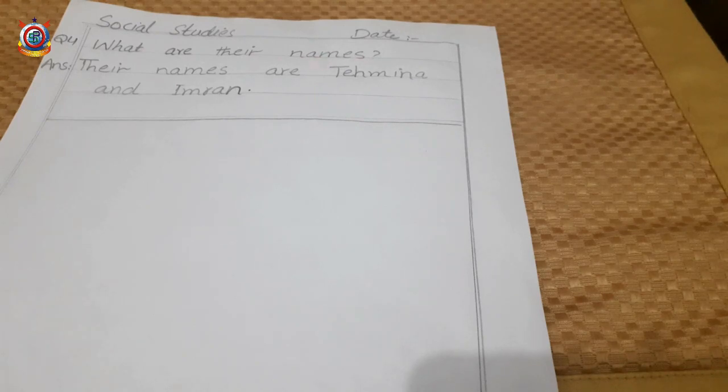Done? लिख लिया? Okay. Answer है, their names are Tehmeena and Imran. Look at the spelling. Tehmeena and Imran. After the answer, you will draw double ending lines here. Look at the page. Okay? Done?